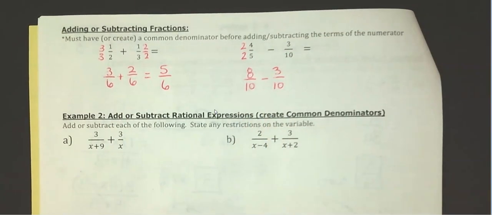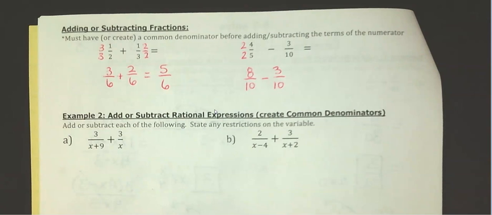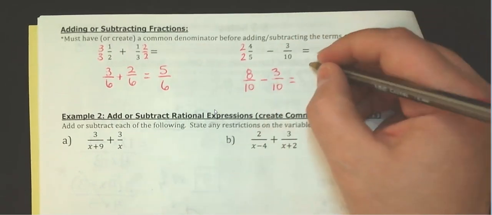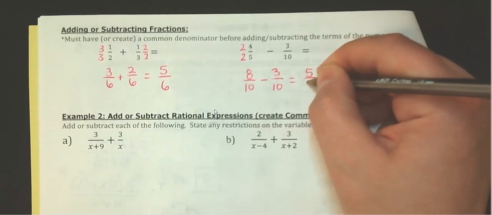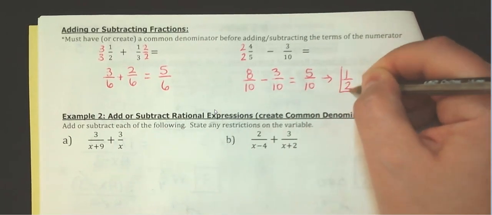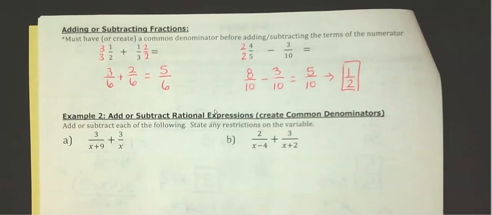I already have a 10 as a common denominator, so sometimes you might have to multiply one fraction, sometimes you might have to multiply both. It's just going to depend on the question. And then just go ahead and subtract. So 8 minus 3 is 5, 10ths on the bottom, and then I can actually reduce that. That's going to be 1/2. Is anybody having a question?